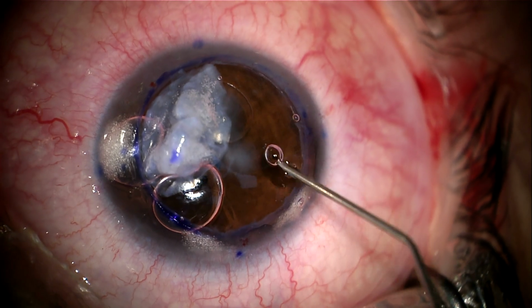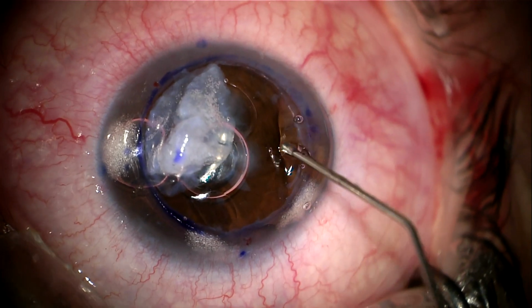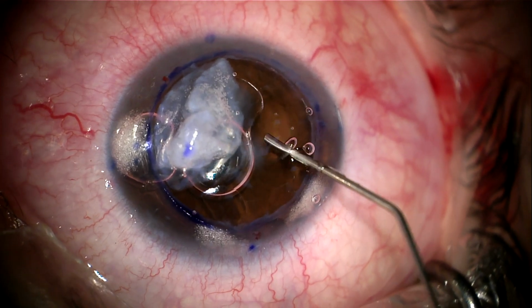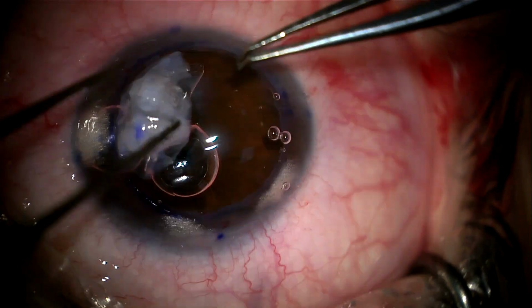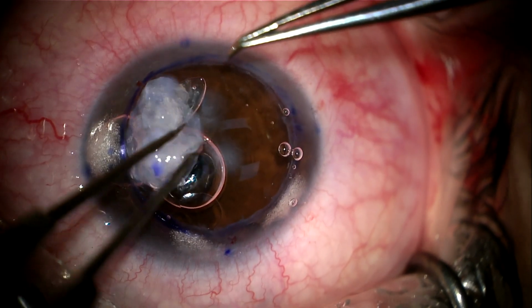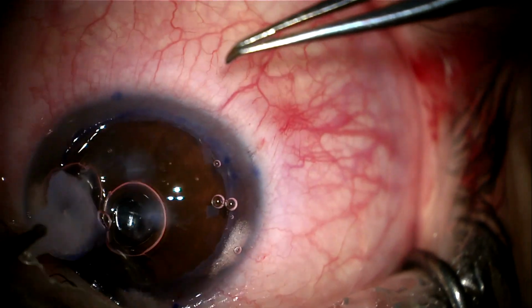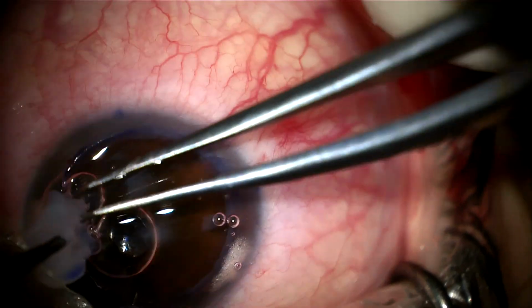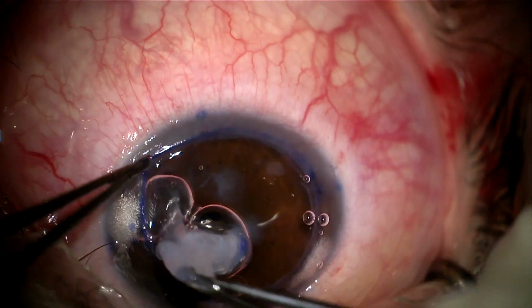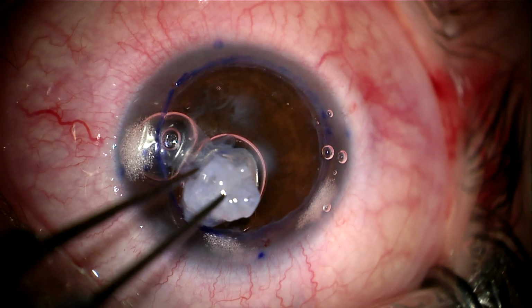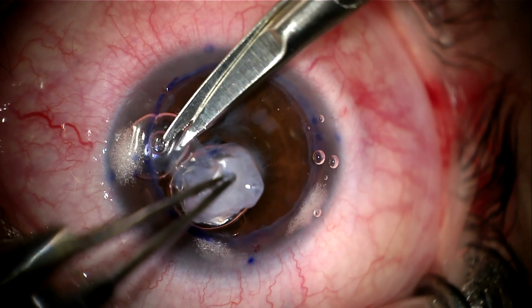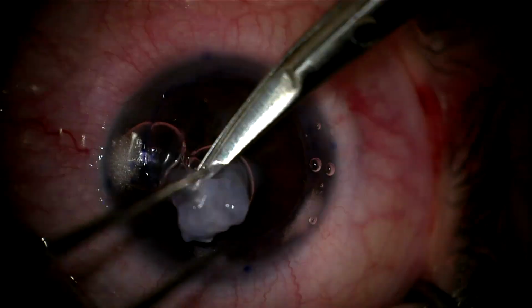Now we come to the last and most important step in the surgery, which is baring of Descemet membrane. It's obvious that the scar is involving the predescemetic layer, and to achieve optimal visual outcome we have to bare Descemet membrane. Complete baring of Descemet membrane carries a very high risk of rupture and conversion to penetrating keratoplasty.